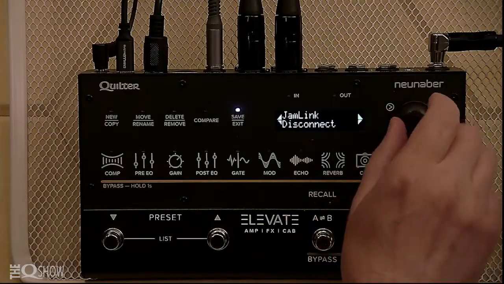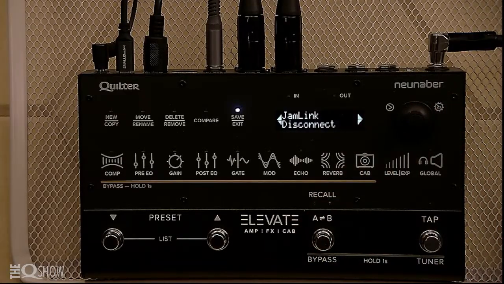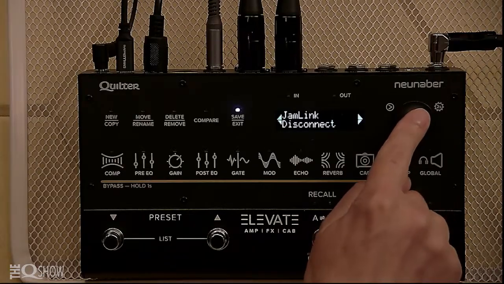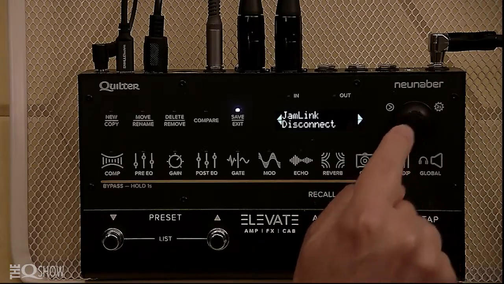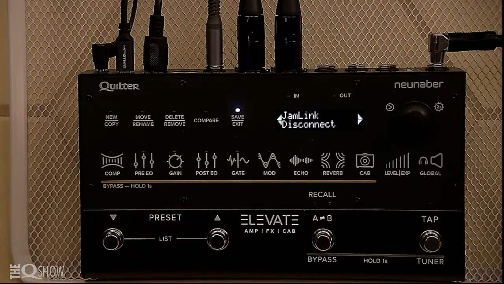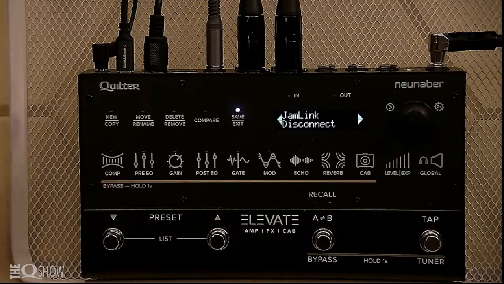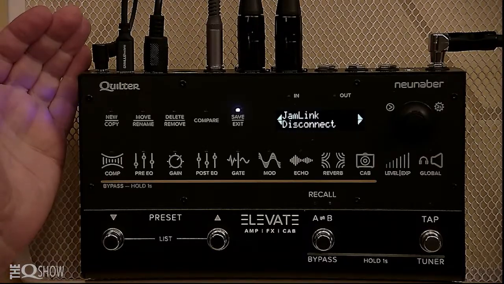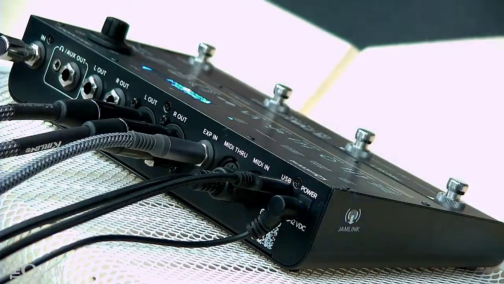All right. Next screen, this is just an option that allows you to disconnect whatever device is currently connected. Okay, so if someone connects to your Elevate and you don't want them connected, you can come in here. Boot them off. Press the knob when you're on the screen, and it will disconnect. I don't know if you can see on the side here, now the blue LED is blinking, meaning that it's no longer paired to a device.